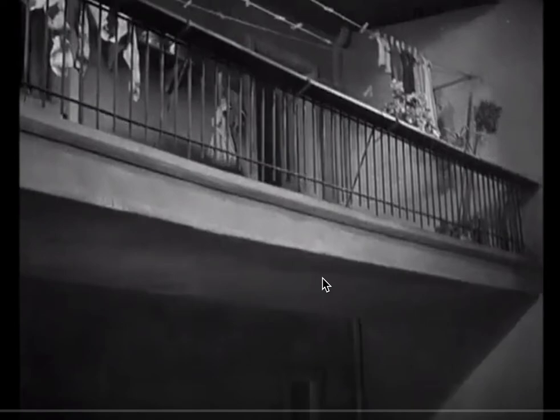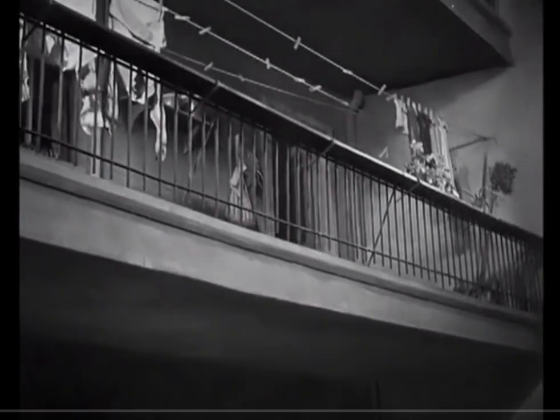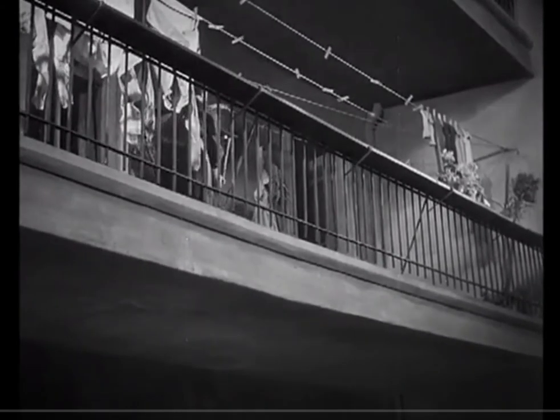By using these diagonal lines, directors in modern cinema create this sense of depth. They create this rich atmosphere on the screen. So I wanted to highlight that.